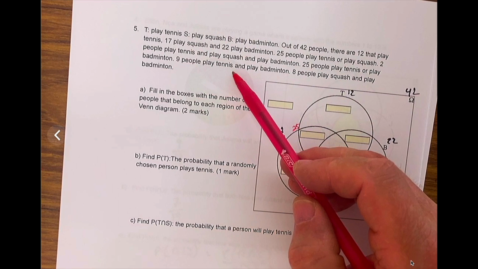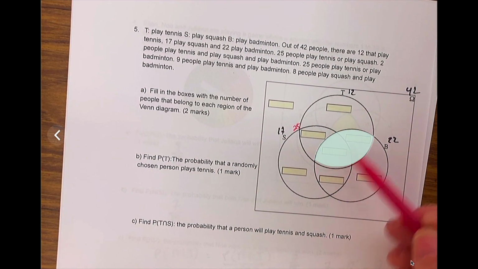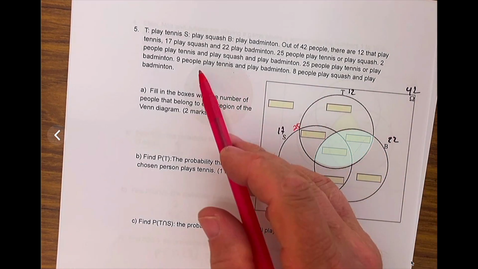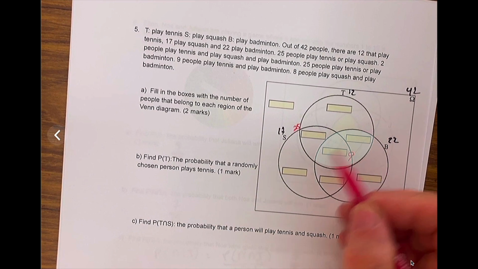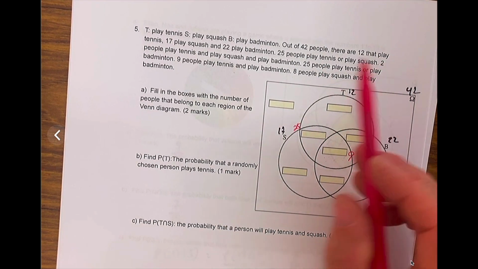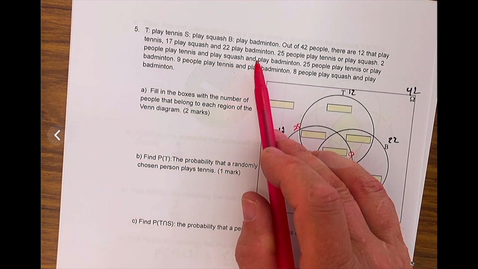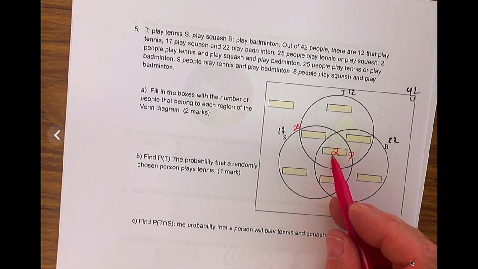9 people play tennis and play badminton. Tennis and badminton is in this little football-shaped region here. That is 9. So I'm going to put a little 9 on the border of these two little spaces to remind me that this is 9. 2 people play tennis and squash and badminton, that's here. I think everybody got that too.